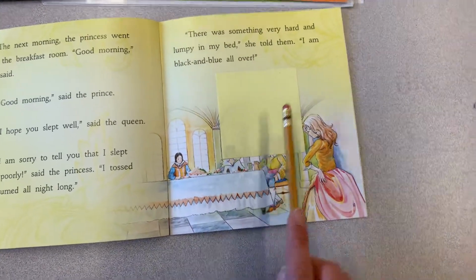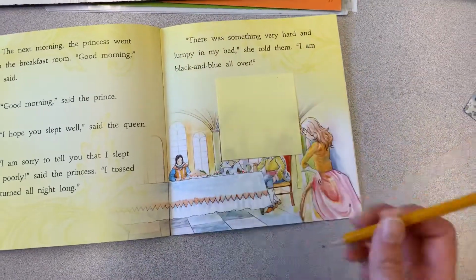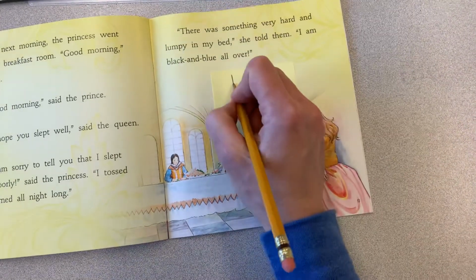What key word would you take from this page? Write it down now.